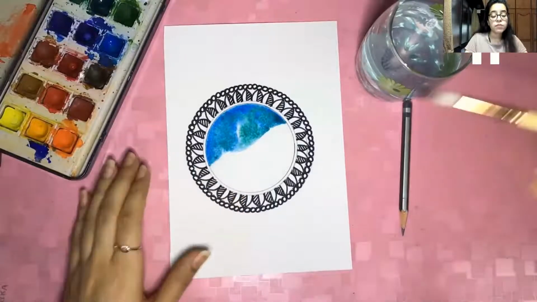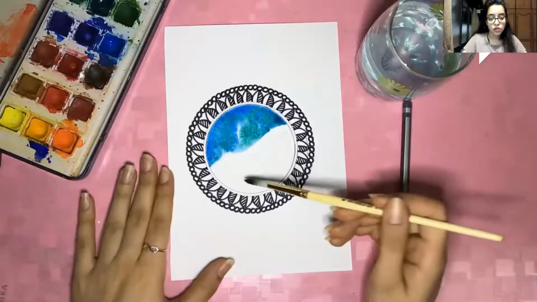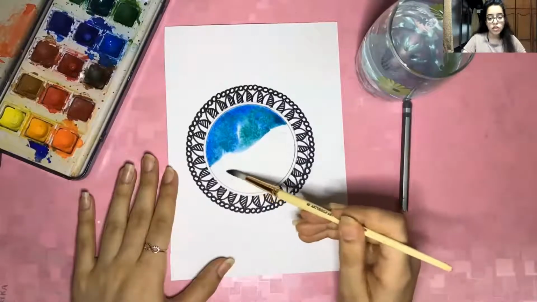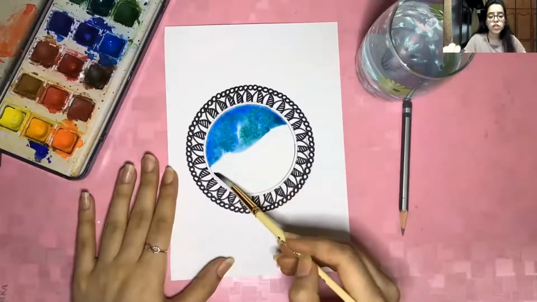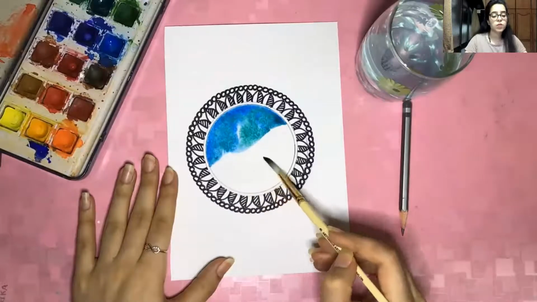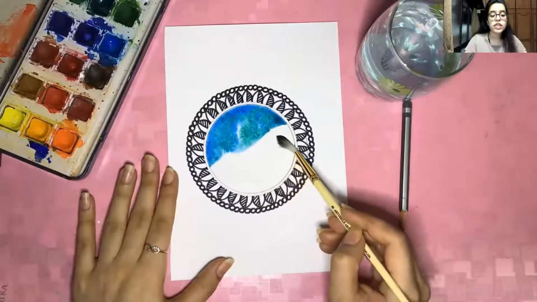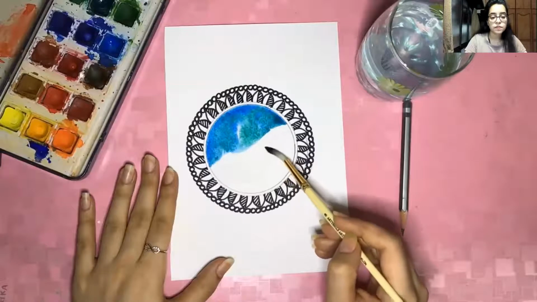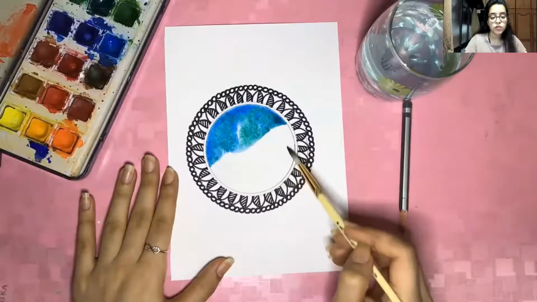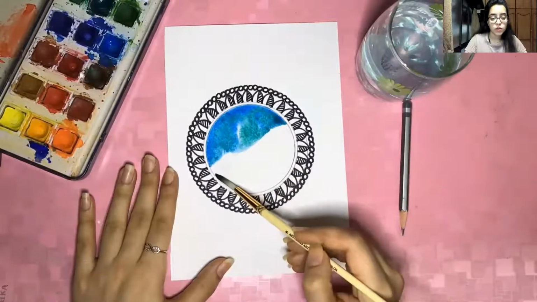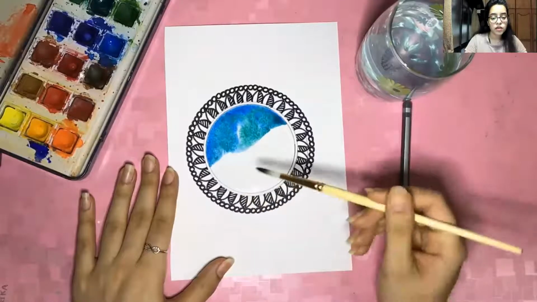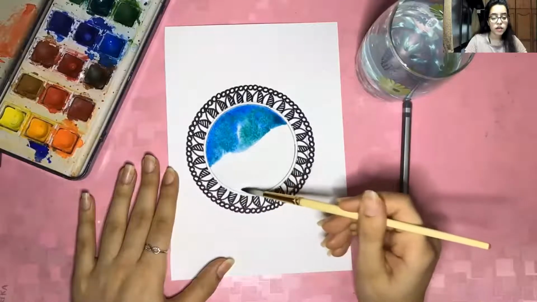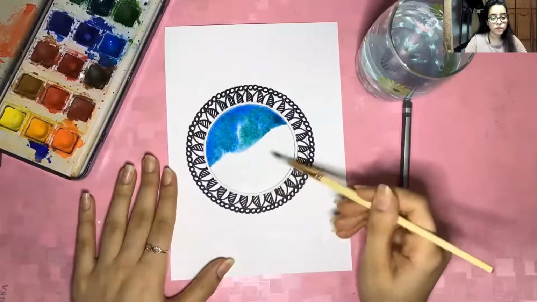Now it's time to wet the area below this curved line. So we have two curved lines. Just below the second curved line, we are going to wet the area. The gap between the two curved lines, we are going to leave it the way it is. Okay, just leave the gap the way it is. Just going to wet the lower area now with water. Just wet this area with water.